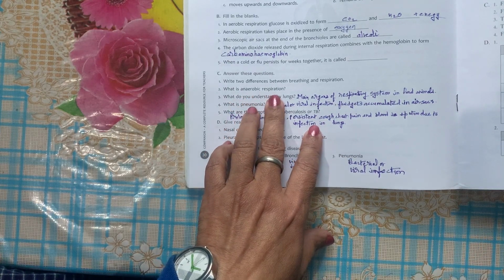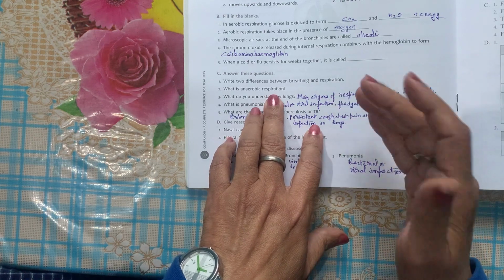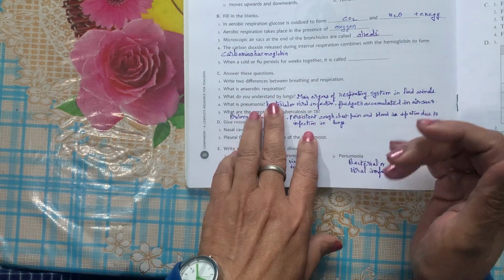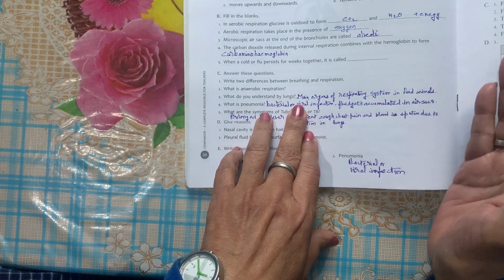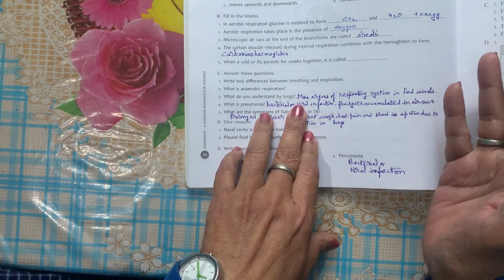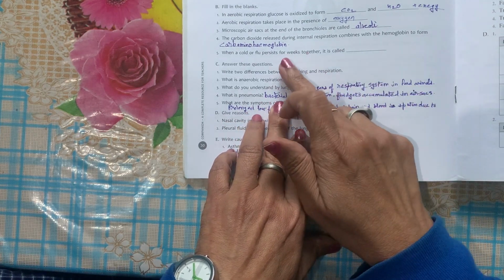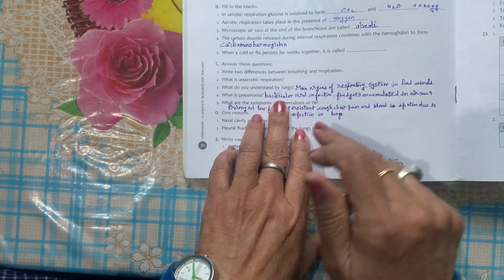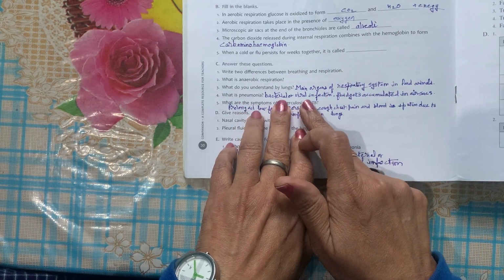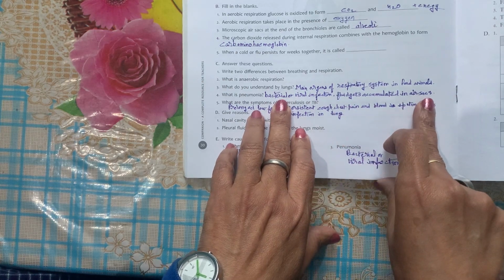What is anaerobic respiration? The respiration that takes place in absence of oxygen is called anaerobic respiration. What do you understand by the lungs? Main organs of respiratory system in land animals are the lungs. What is pneumonia? When a cold or flu persists for weeks together, then it is called pneumonia. It is a bacterial or viral infection. Fluid gets accumulated in the air sacs.